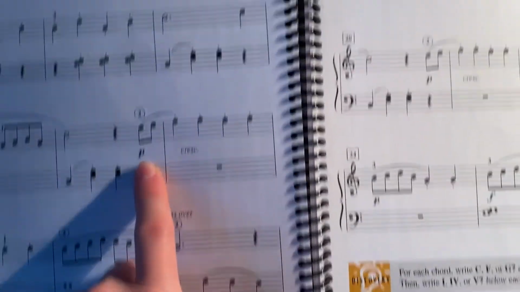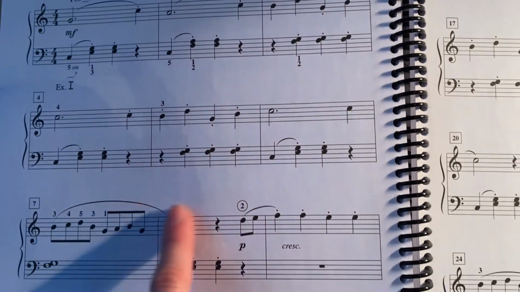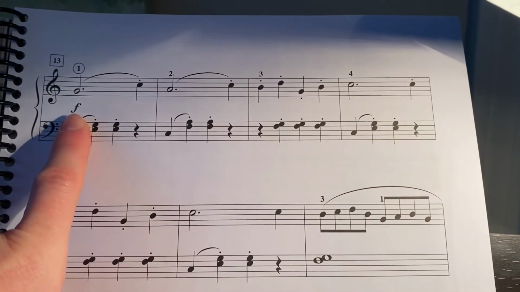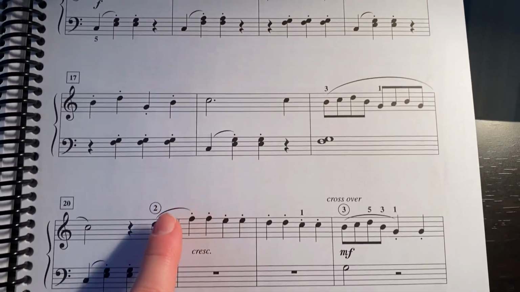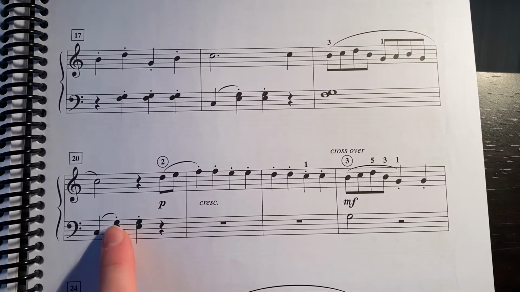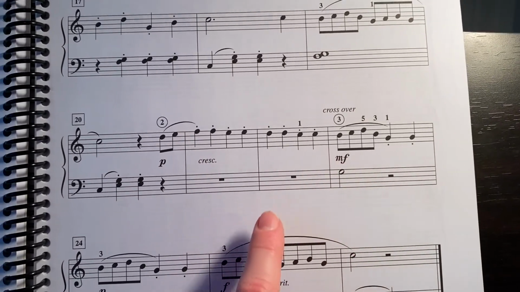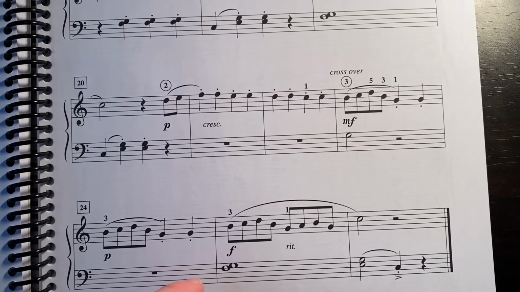So you start mezzo forte, medium loud, go down to piano, but the crescendo a little bit, and up to forte with some staccatos here, some legatos. Okay, down to piano again, crescendoing to mezzo forte.